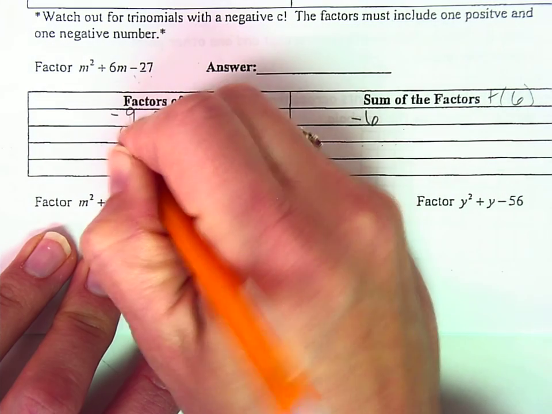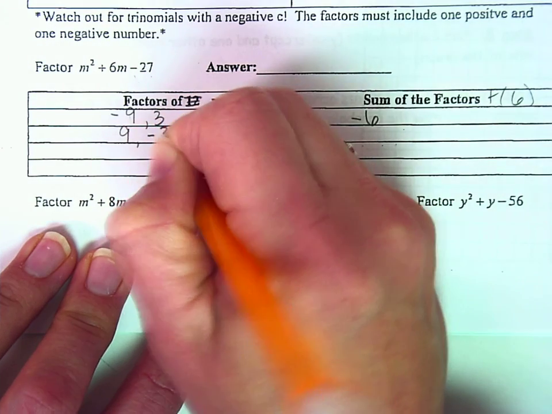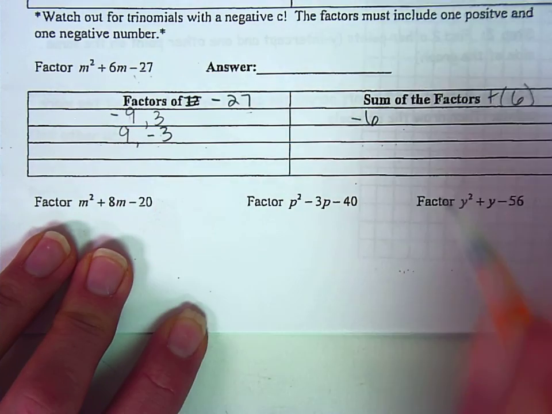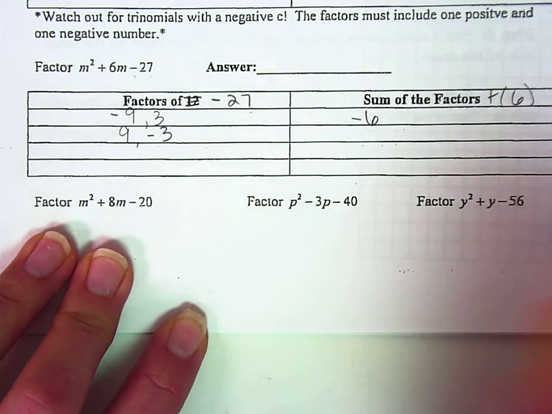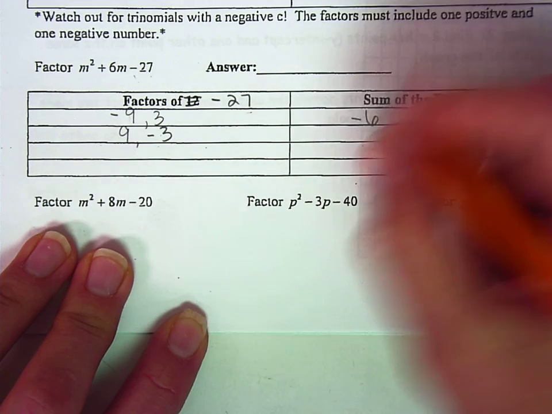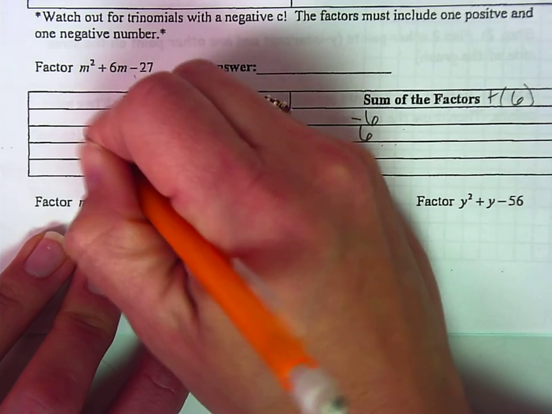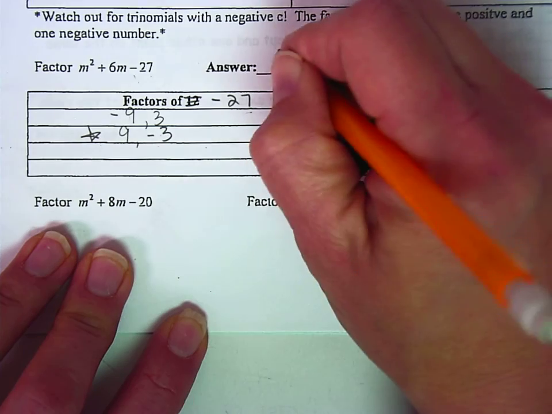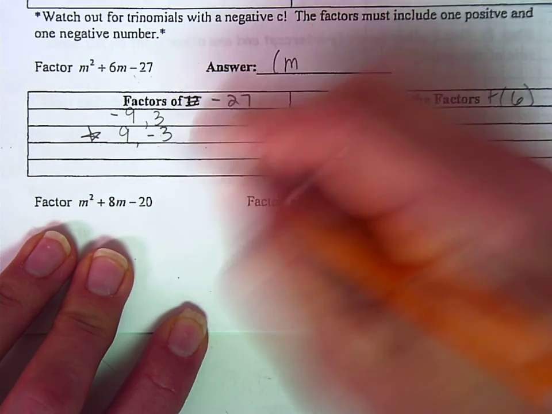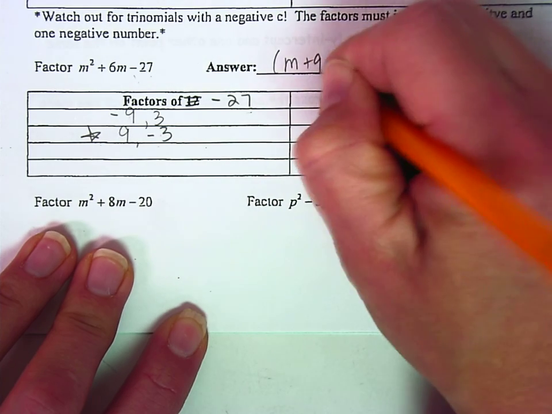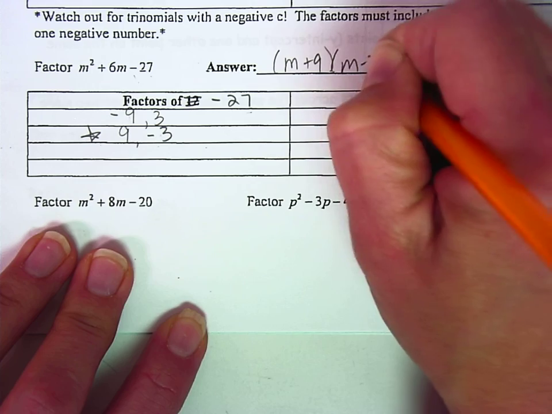So let me switch it and put the negative on the 3 instead. 9 times negative 3 is negative 27. 9 plus negative 3 is positive 6. That is what I'm looking for. So for this one, they chose m. So we're going to have m plus 9 times m minus 3.